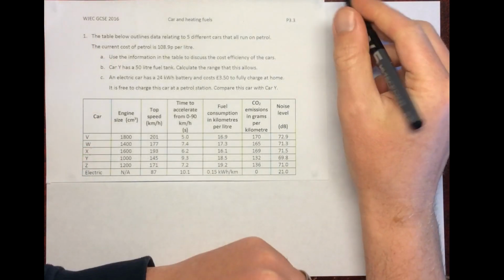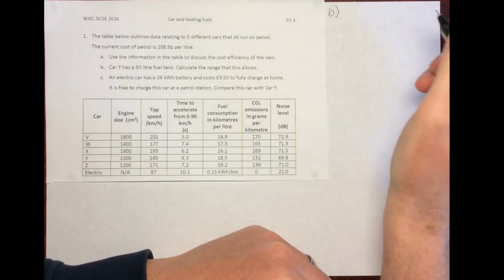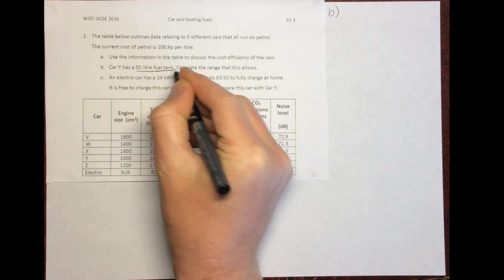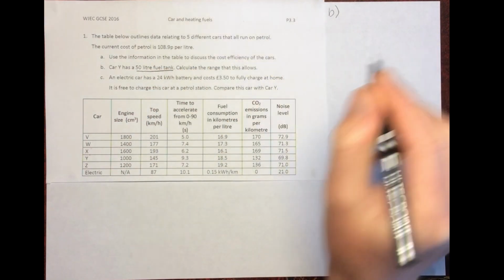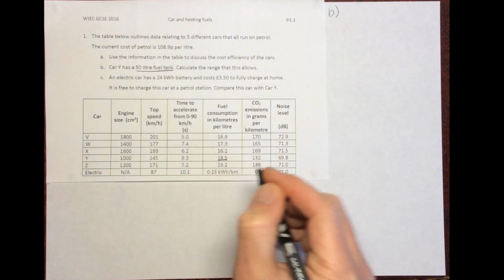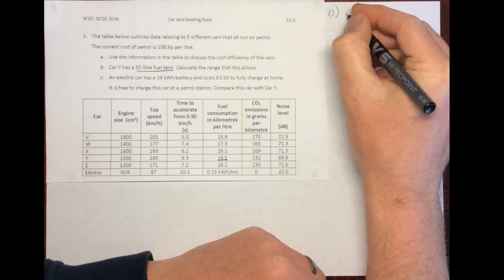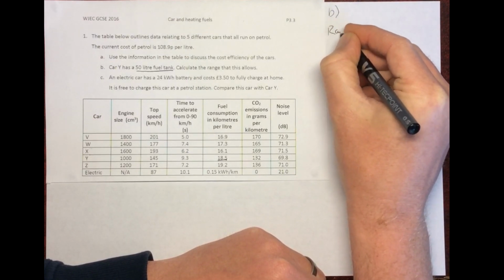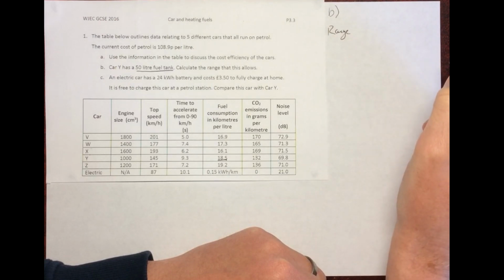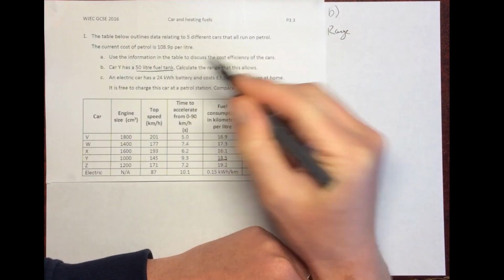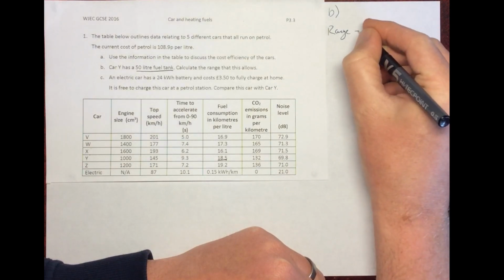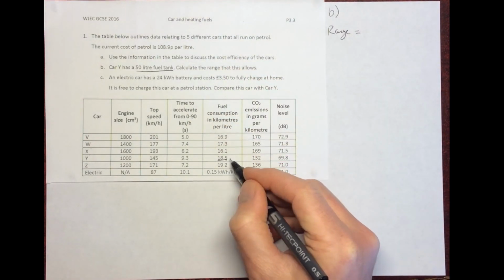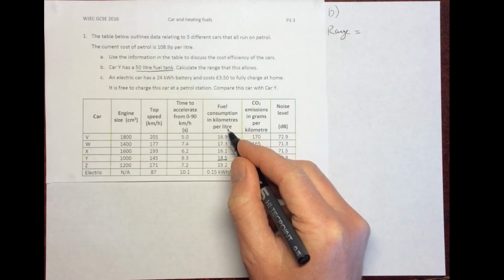Okay, so in this video we're going to talk about part B of this question, and we're told that car Y has a 50 litre fuel tank, and we know that its fuel consumption is 18.5 kilometres per litre. And we're asked to work out its range. Now the range is the distance that the car will travel on a full tank of fuel, so the range is going to be equal to, we know it travels 18.5 kilometres for every litre.